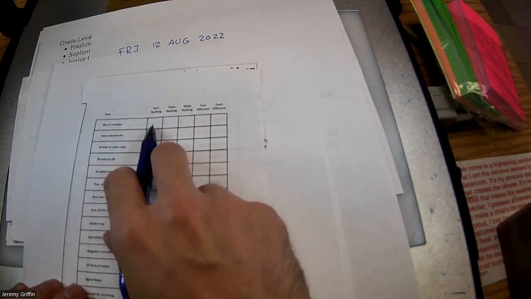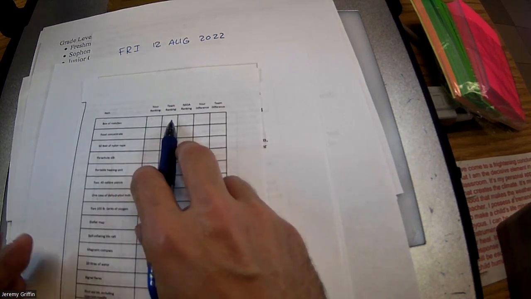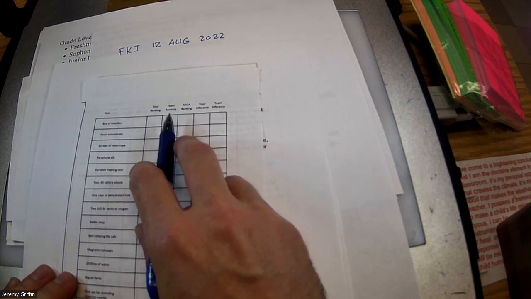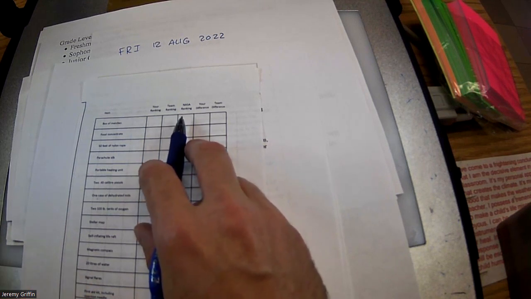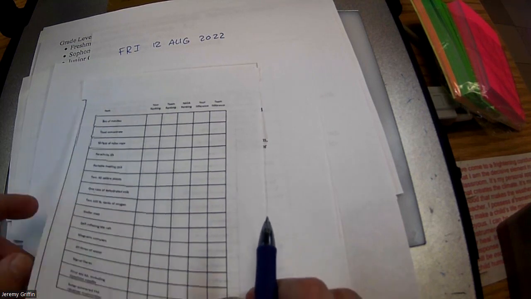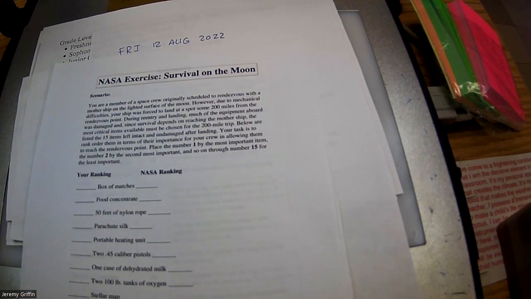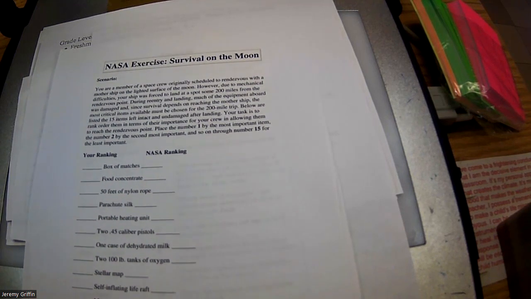Let's say I'm just going to make up some numbers. Let's say the box of matches was ranked 5 and you also ranked it 5. So the answer is 5 and you said 5. The difference would be 0, which means that you got exactly what they said. And if you did that all the way down the list, then your final score would be 0, and that would be perfect, right? Now it's hard to get perfect. This is actually a pretty tough puzzle. But yeah, I will give you guys some time. I'm going to pause this recording and come back in a few minutes and see how you did.